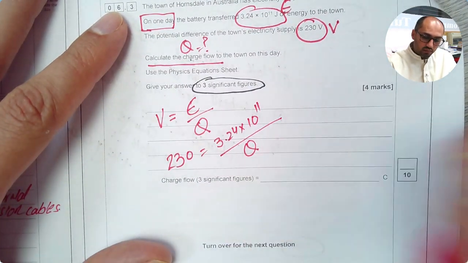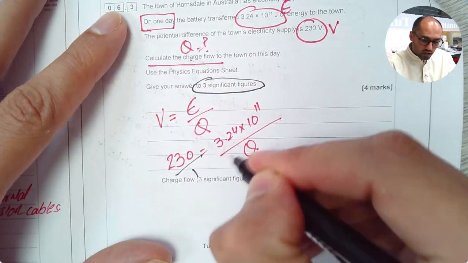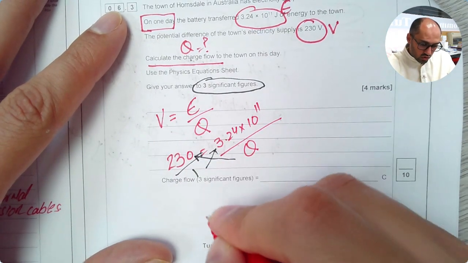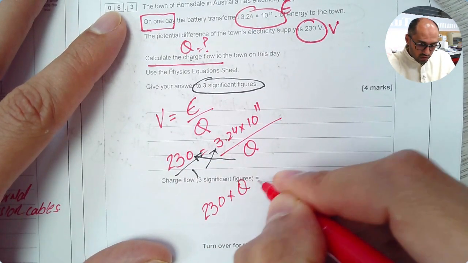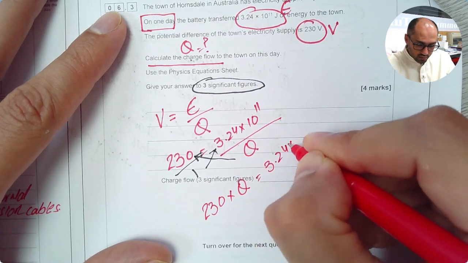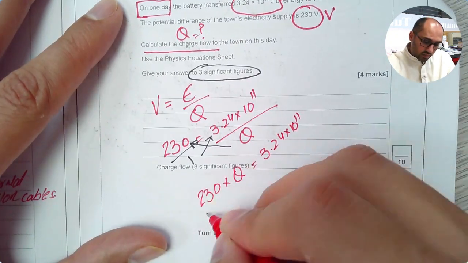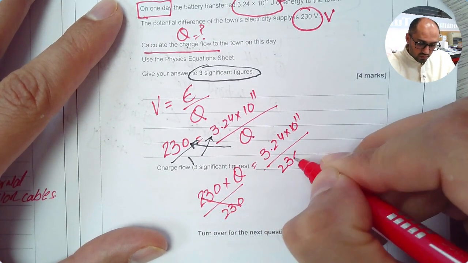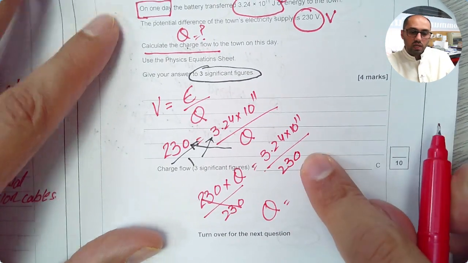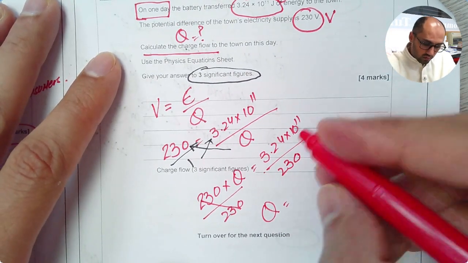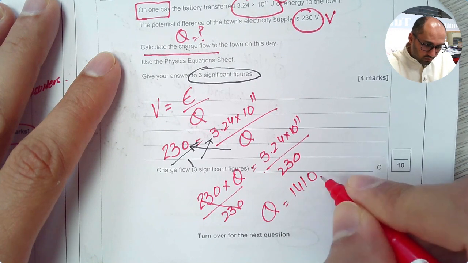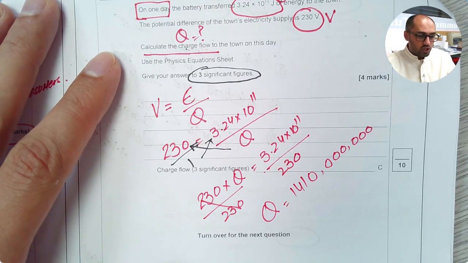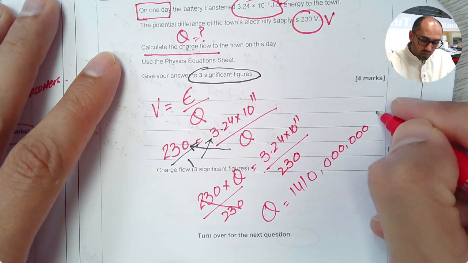Now to solve this equation, you can simplify it for yourself. You can put 1 in the denominator and you can cross multiply. If you cross multiply them, you'll end up with 230 times Q equals 3.24 times 10 to the power of 11. Then you divide both sides by 230. On the right side, if you plug these values in your calculator, you'll end up with a value of 1410 and then 6 zeros. This is the value of charge. Now remind yourself the unit for the charge is coulombs, which is C.